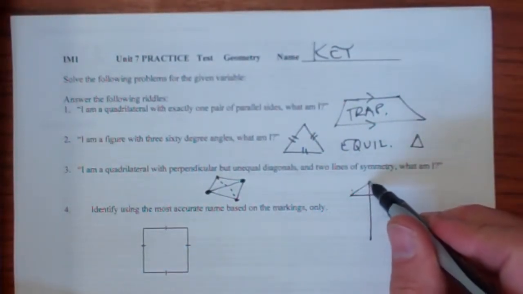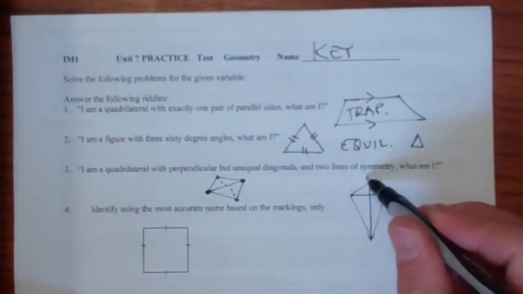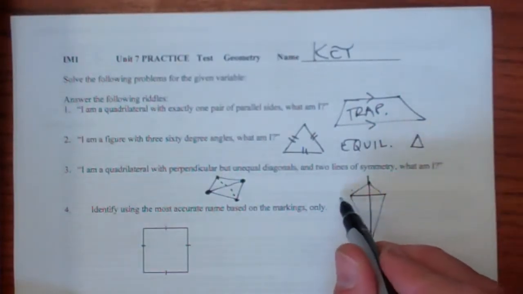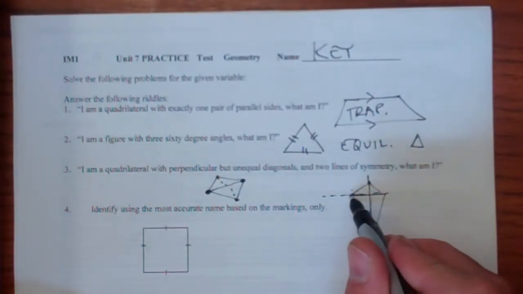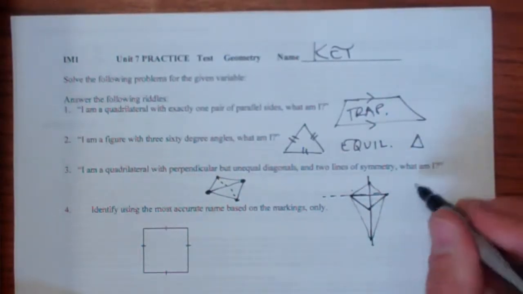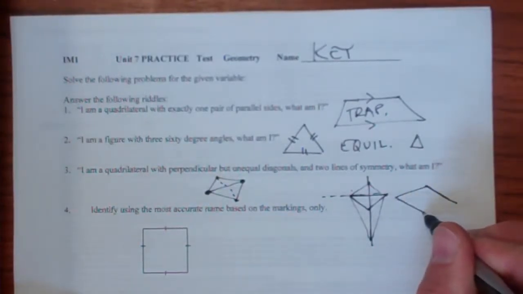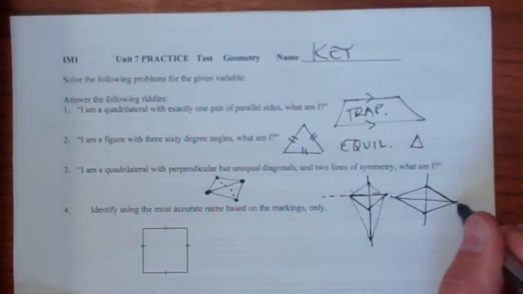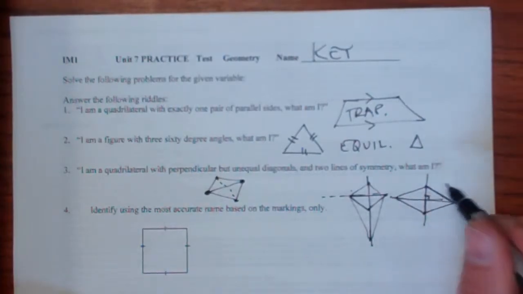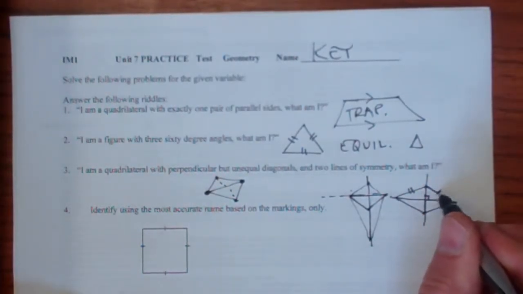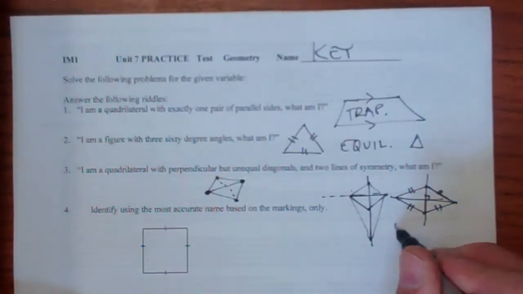Well, this is a kite shape, and so that's close. That only has one line of symmetry. In order to have another line of symmetry, it's got to be exactly equal down below. So think of a squashed square, something like this. Line of symmetry, perpendicular diagonals. That is a rhombus. That is going to be the same length all the way around. Okay, so rhombus.